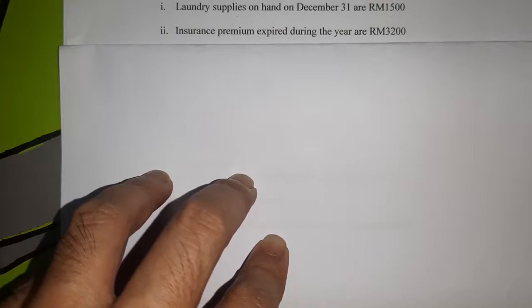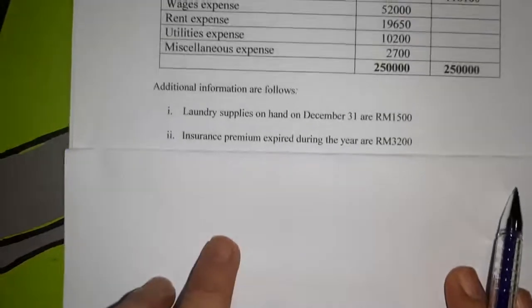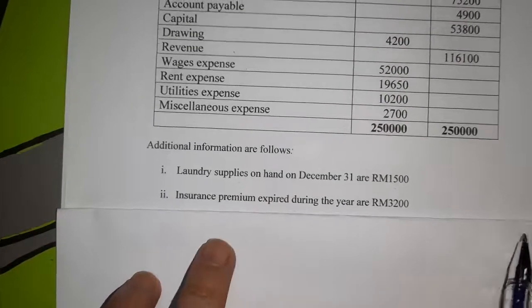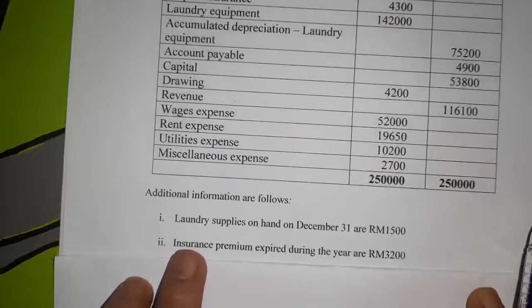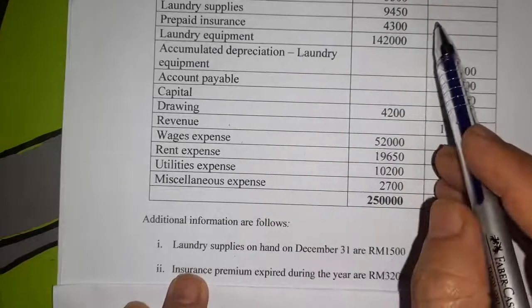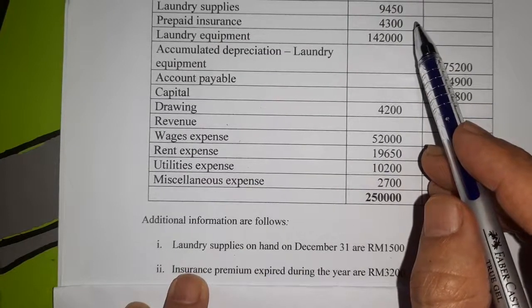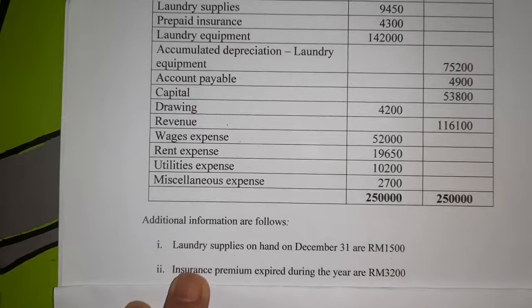So when the business purchased the insurance premium, the business has to record it in the account prepaid insurance. So prepaid insurance is the account that a business uses to record the purchase of insurance premium.